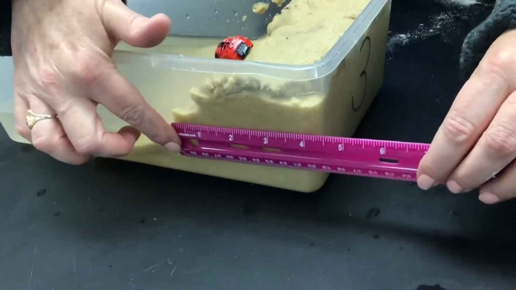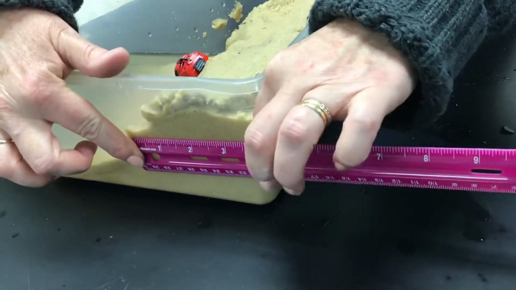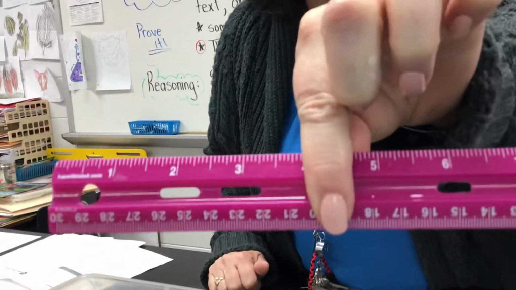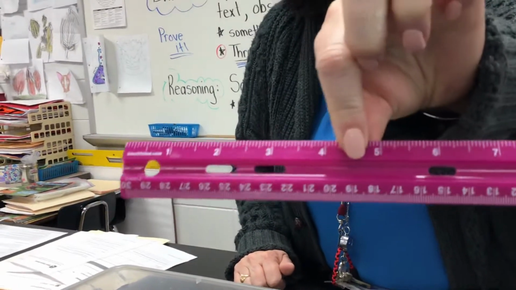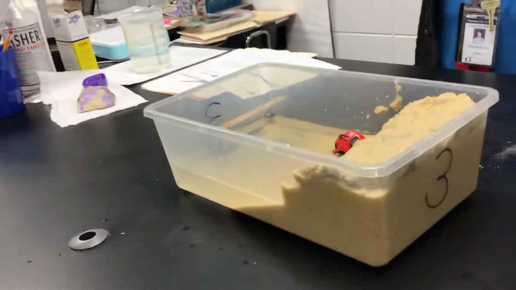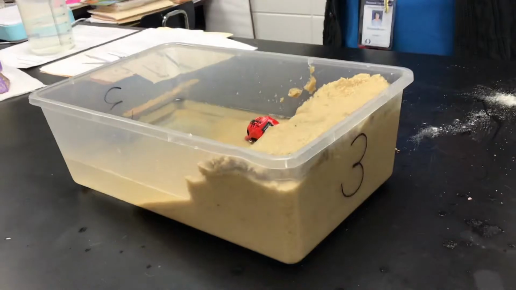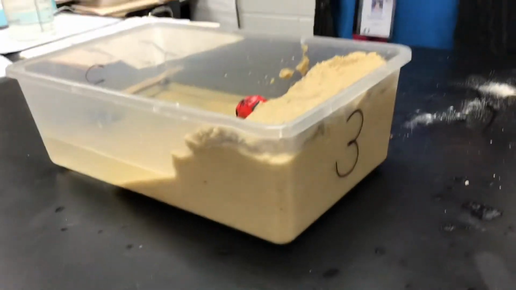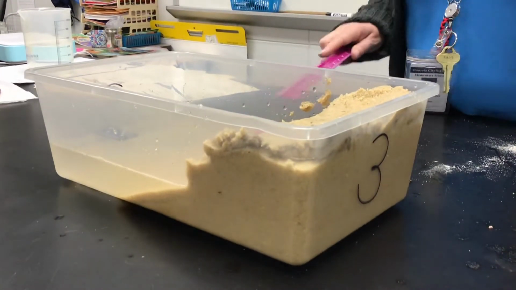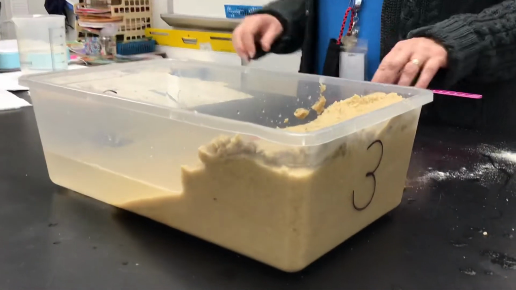I'm putting it right where the water starts, and I'm moving over here to the edge. And it looks like 4 inches. So some of that beach washed away. Where did it go? Eroded. Into the water, or look at the bottom of the container. At the bottom of the water. The sediment settled at the bottom of the water.